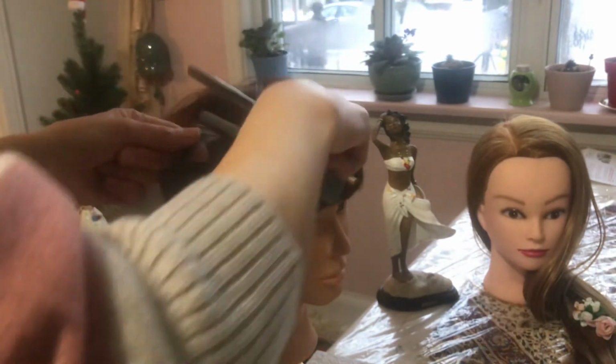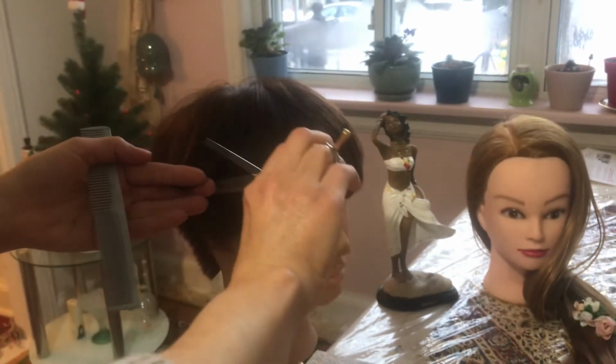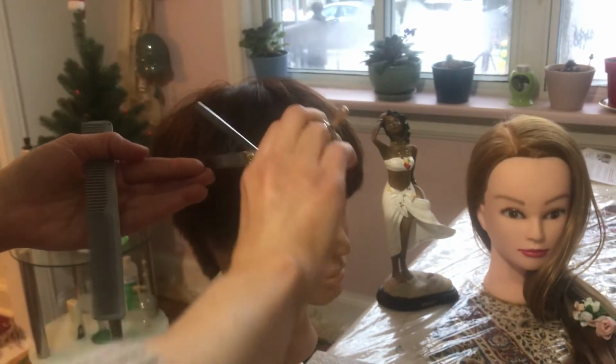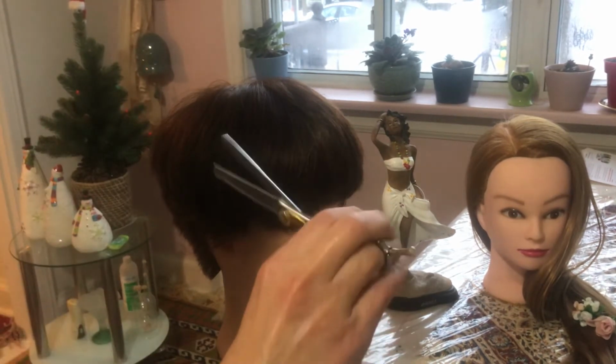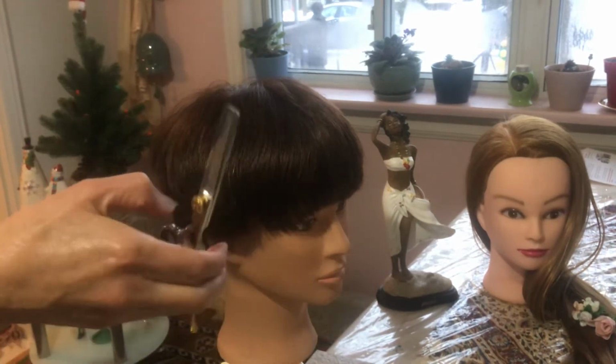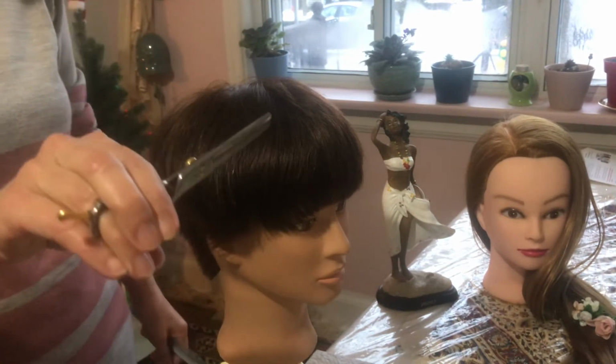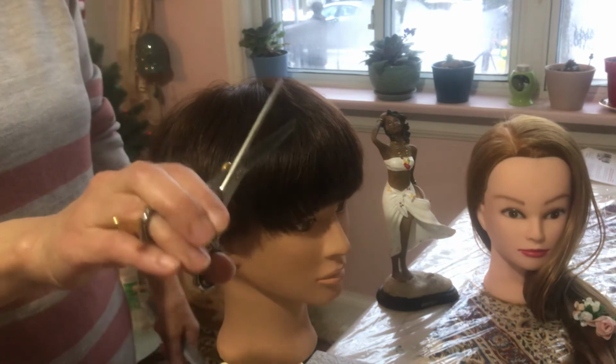So when you're holding the hair and cutting with this, you see you're still cutting some and still have some hair. This shear is called texturizing shear, sometimes thinning shears or tapering shears.